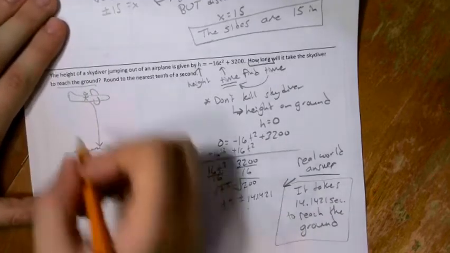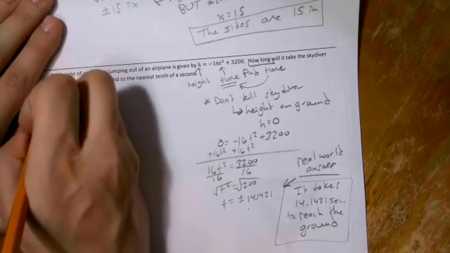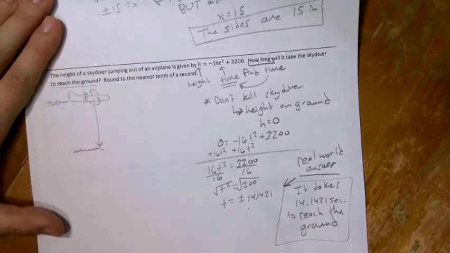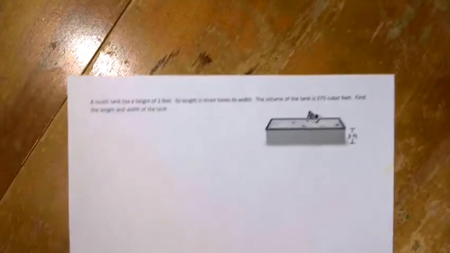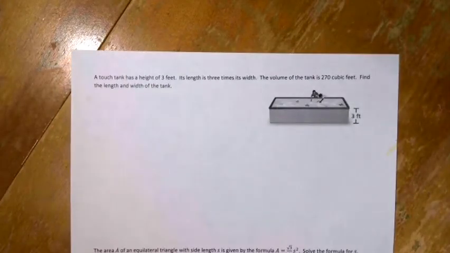So this skydiver is starting at 3,200 feet. Another way of thinking about it. All right, two more questions here. Try these out, see what you get. They're a little bit harder, but I think you're up for the challenge.